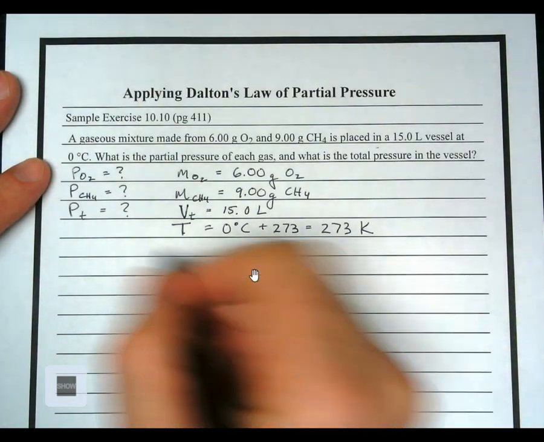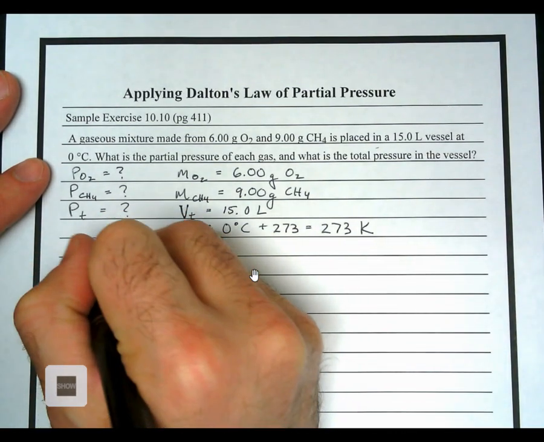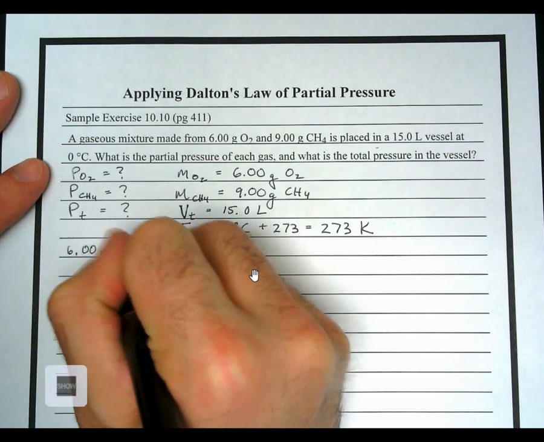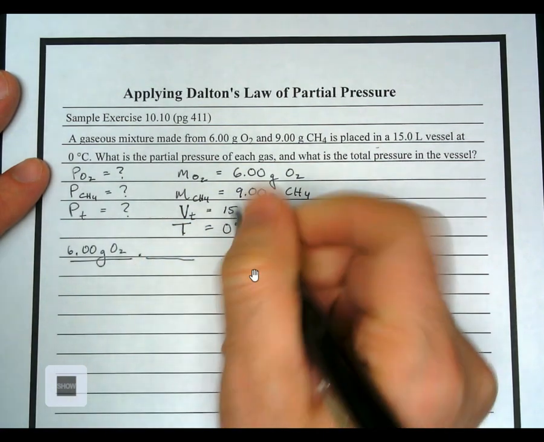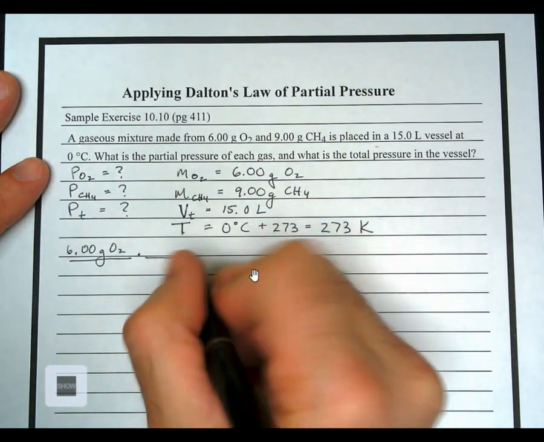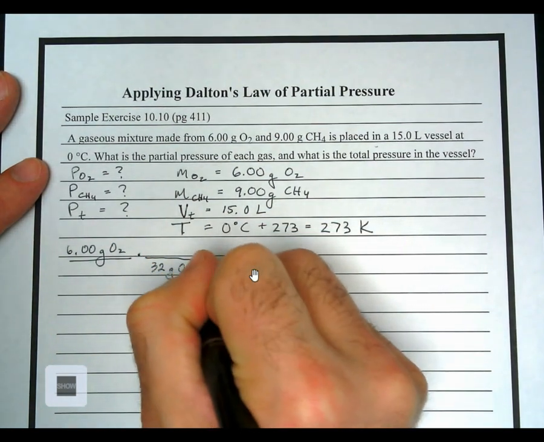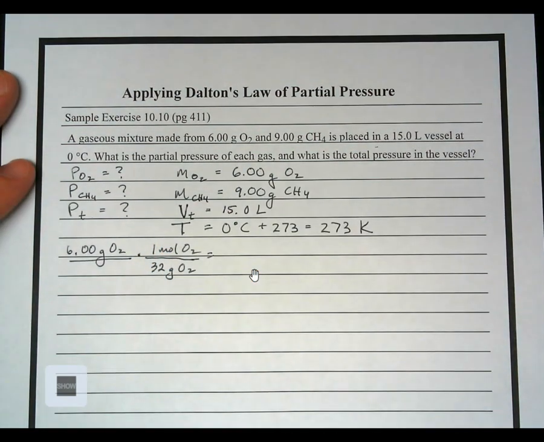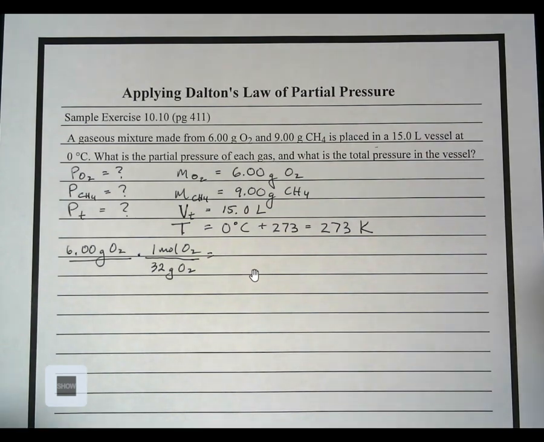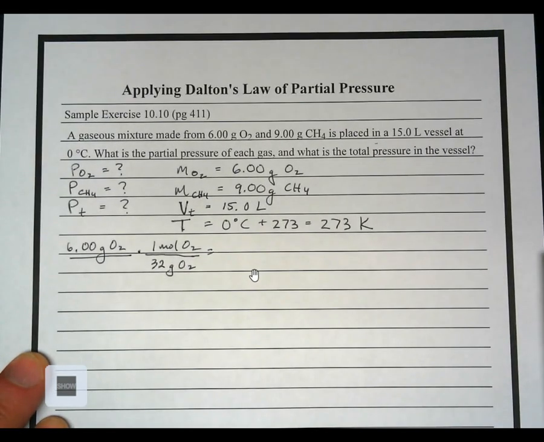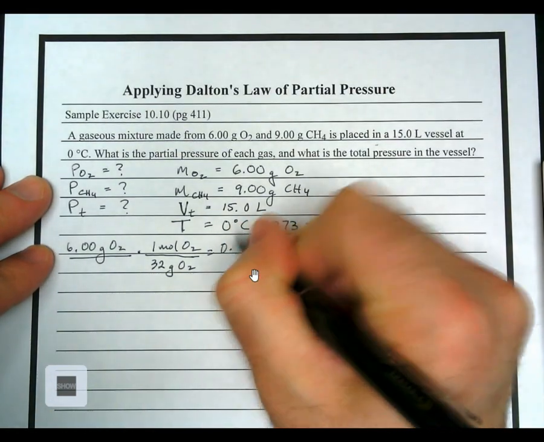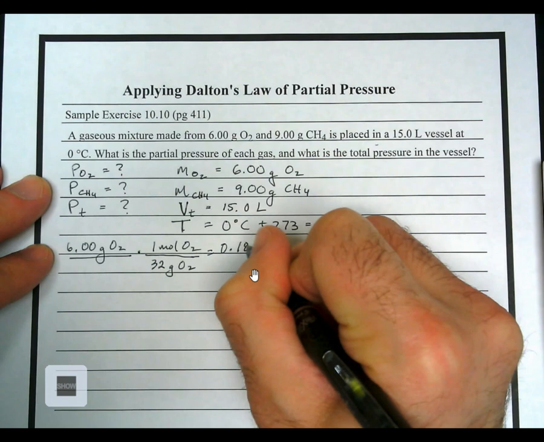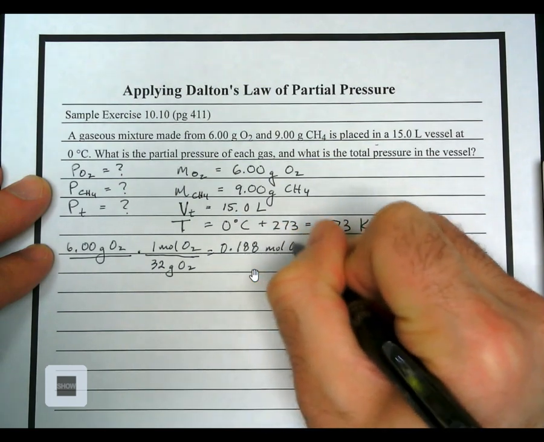So the first thing I'm going to do is convert grams to moles, because we need the moles to use the ideal gas law.